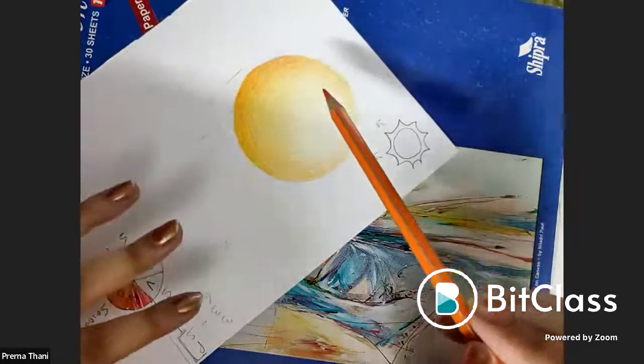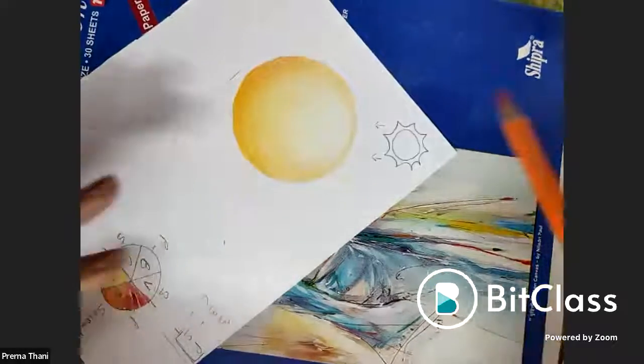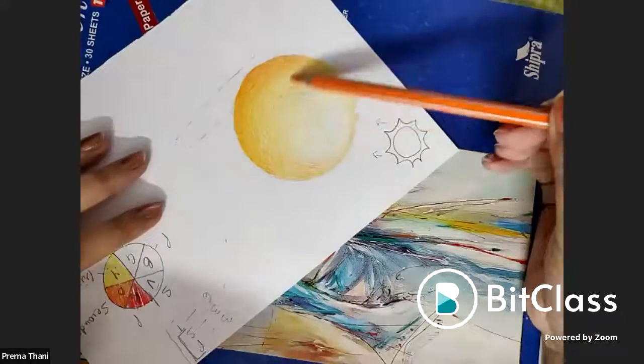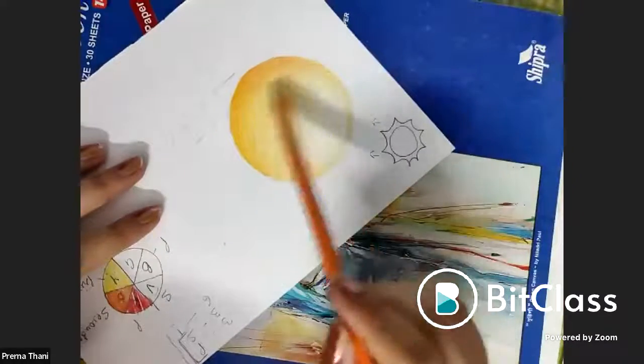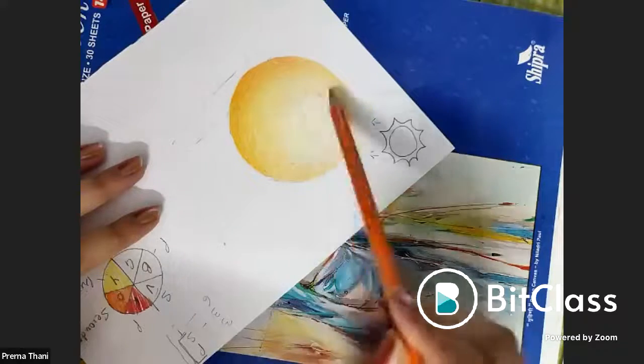Ma'am, I sometimes use a brush or tissue to smoothen the shading. Yeah, it will not work with color pencils. I'll tell you how to blend. Don't worry, that is the blending part. I'll tell you.